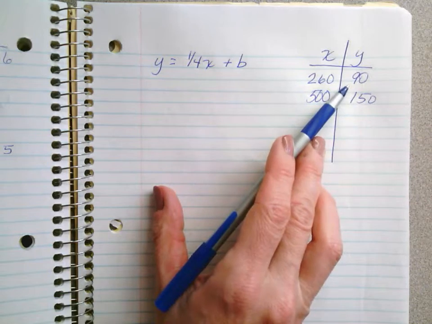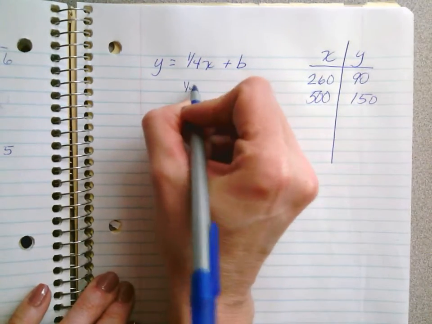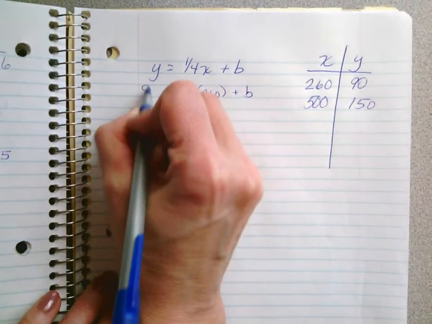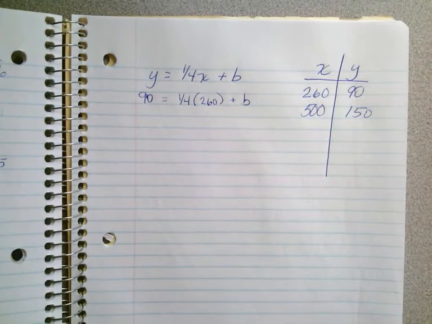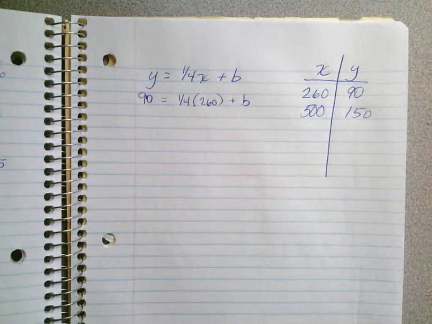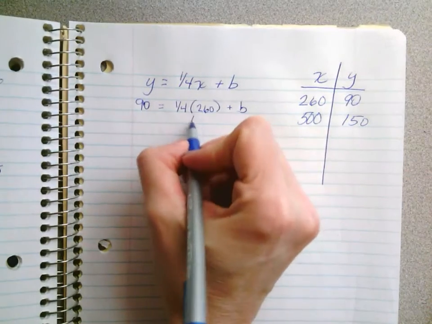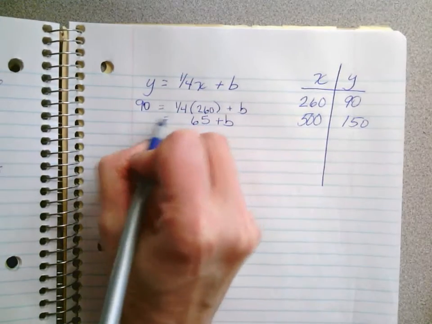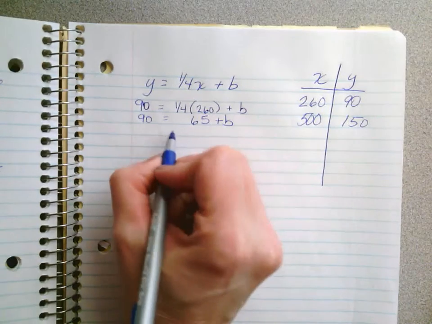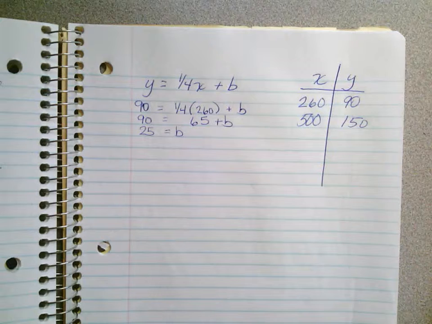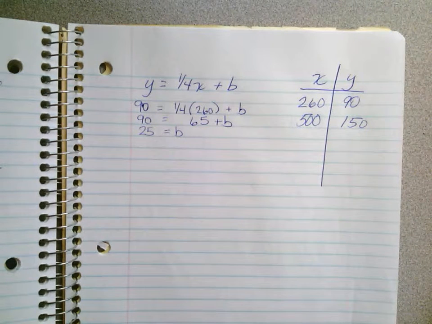260 and 90? 1/4 of 260 added to whatever that flat fee is will give me $90. So you should have 65. I'll give you that. Looks like b is $25. So you know what? To fly the plane, that's pretty old numbers, I'm sure. You're automatically going to pay at least $25.